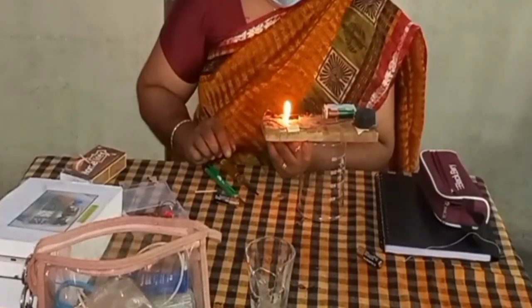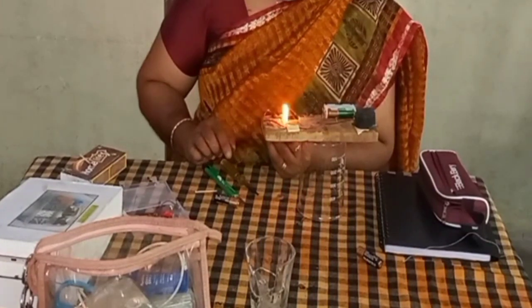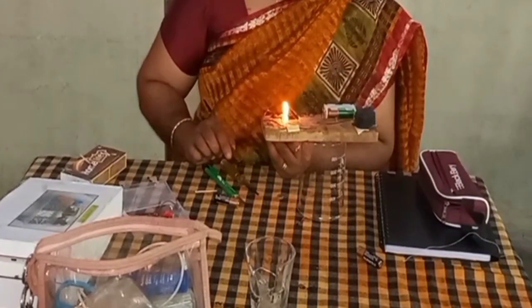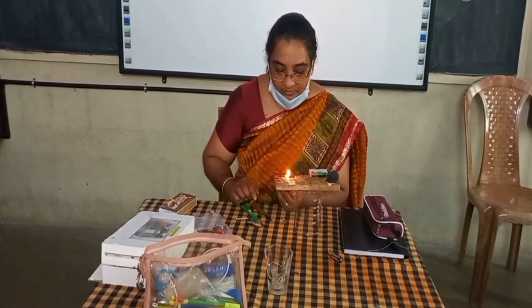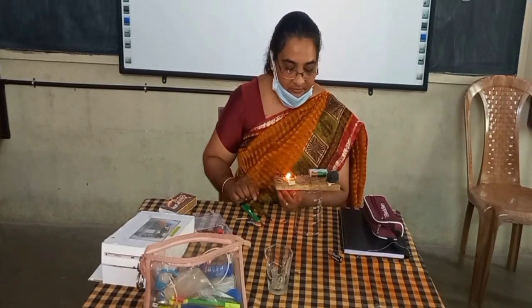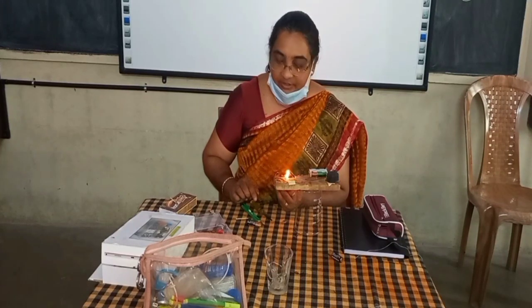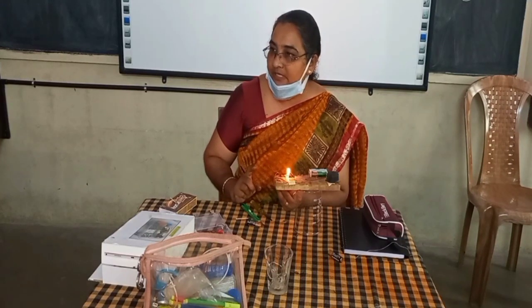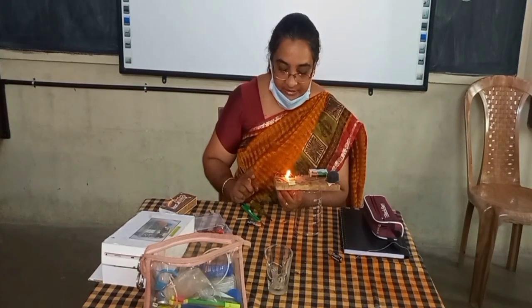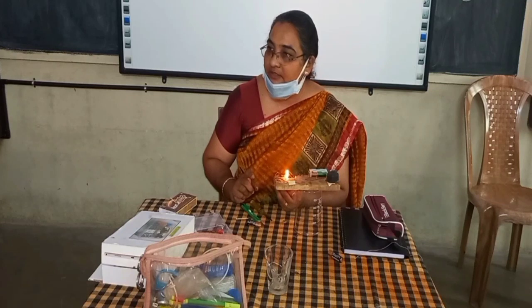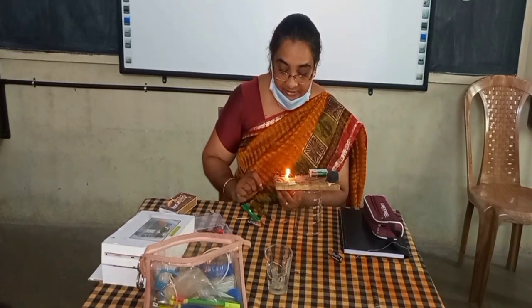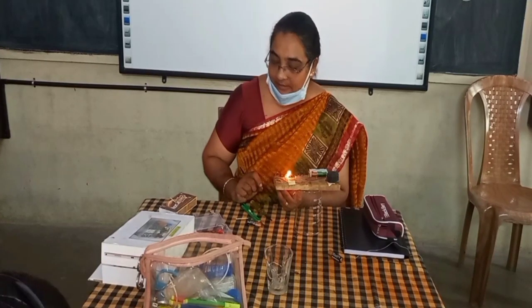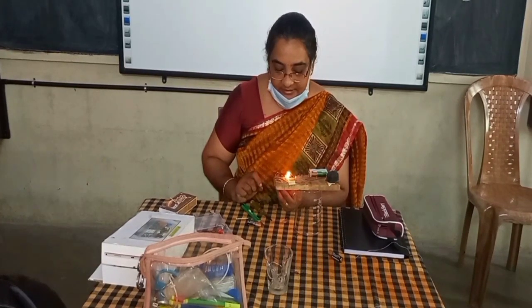Look here, children. Now I am heating here, isn't it? So when these two things are touching, the battery is connected. You can hear the beep, isn't it? Why is it so? Because when I am heating here, what is happening? That metal plate, that copper plate, is expanding, and it is touching each other, isn't it?